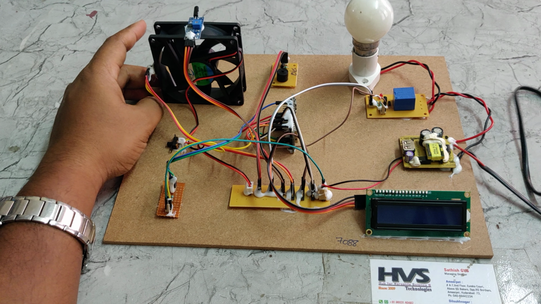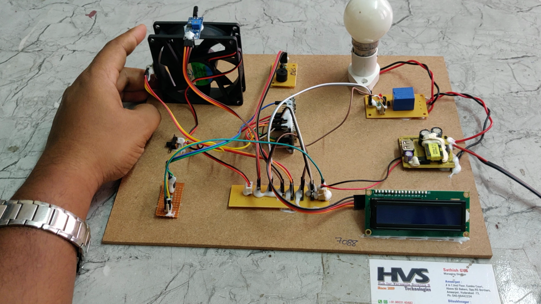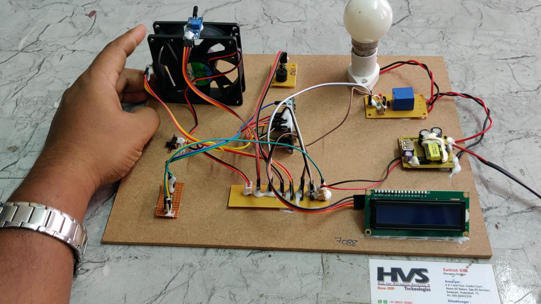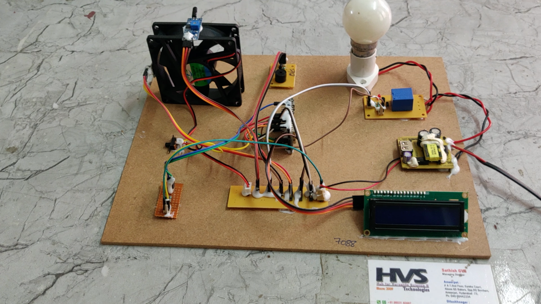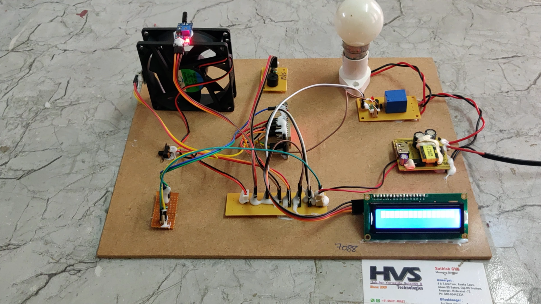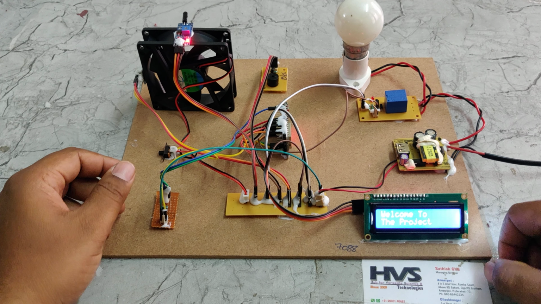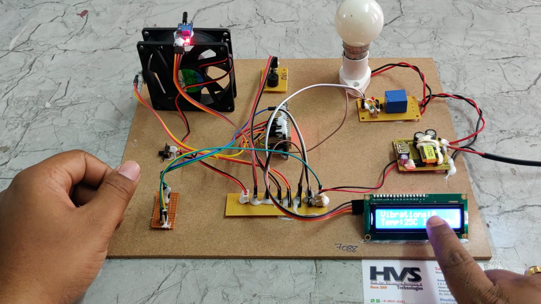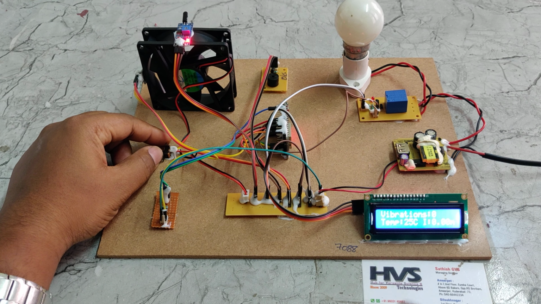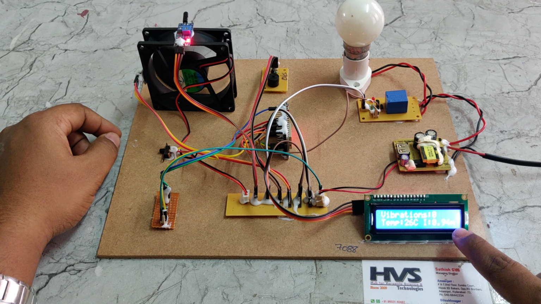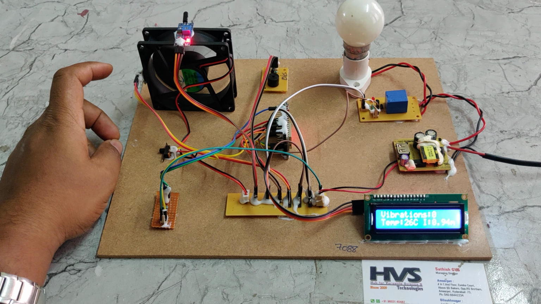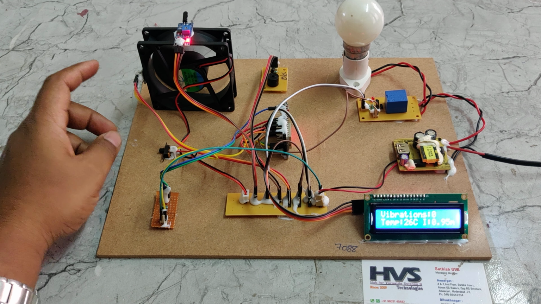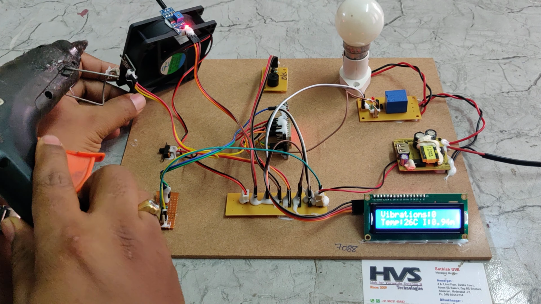So let us see the demonstration. When we power on the supply, the system will display the welcome message. The welcome message is displayed on the LCD screen, and as of now, the vibrations are 0, and as you can see, the current is 0.0 milliamps. Now we turn this on, and as we can see, the current consumed by this exhaust fan is shown, and the temperature is 25 degrees centigrade.